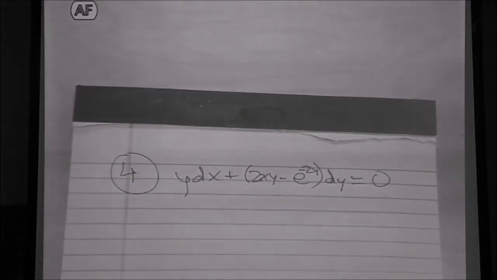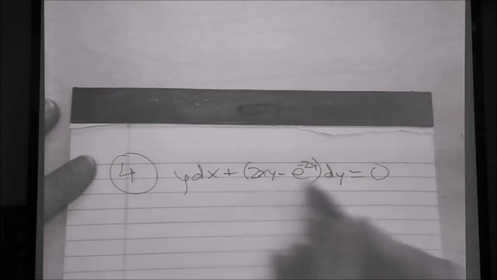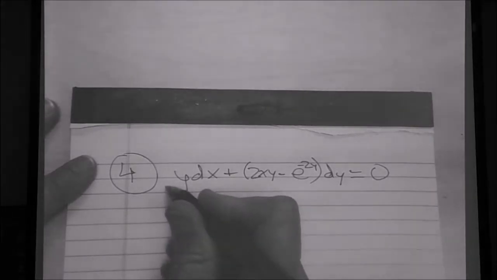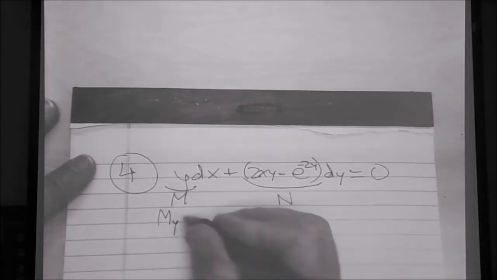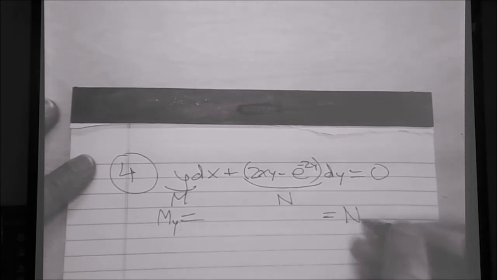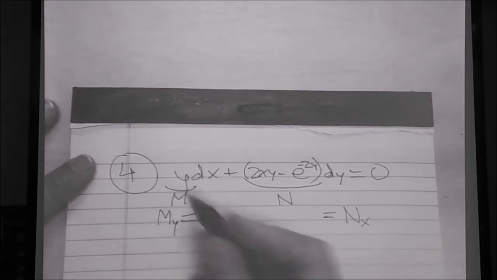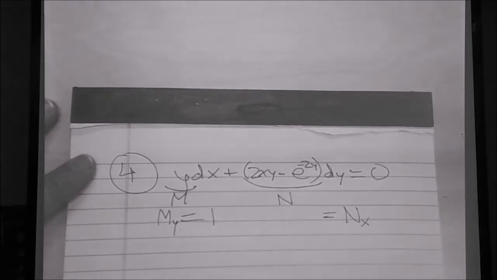And implicit solutions. An integrating factor, usually we check first just to make sure that it's not already exact. The purpose of an integrating factor is to multiply this through and make it exact, so you can use your technique for exact equations. Whatever multiplies dx you call m, whatever multiplies dy you call n. And you check, is partial of m with respect to y equal partial of n with respect to x. Partial of m with respect to y is 1, right? Derivative of y is 1.